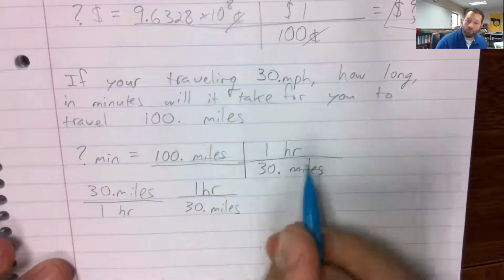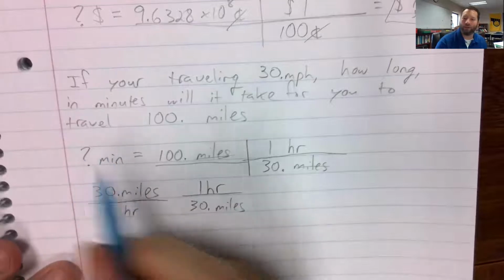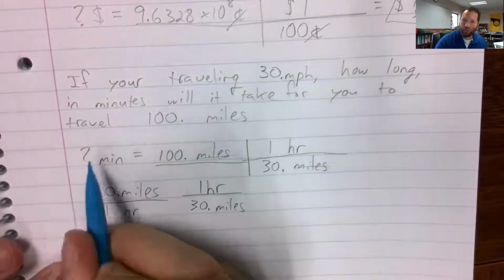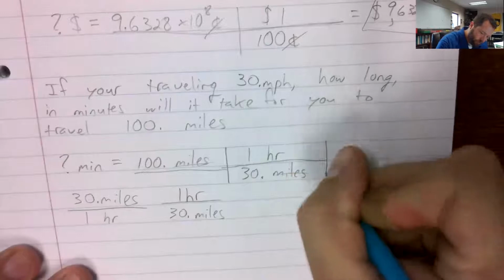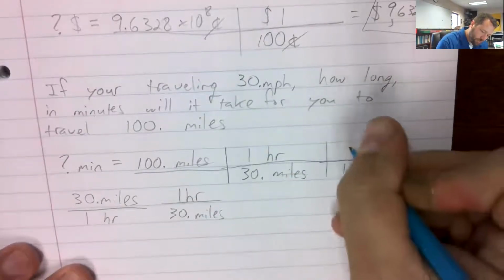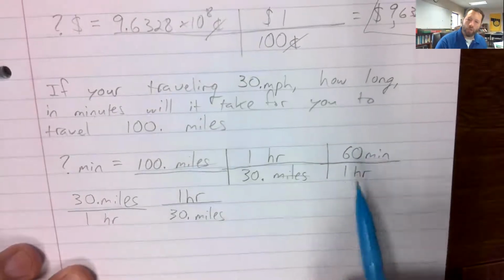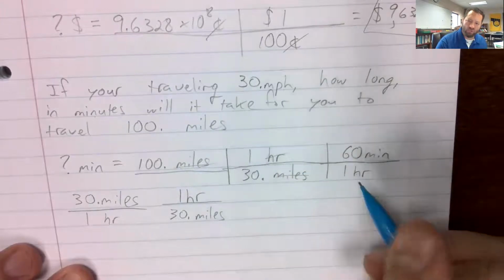Miles cancels out. I'm left with hours. Now be careful. We're not looking for miles. We're not looking for hours. We're looking for minutes. So we actually have one more to do. I think this is probably a conversion we all know pretty well. There are 60 minutes in 1 hour. Hey, there we go. Now hours is canceled out.